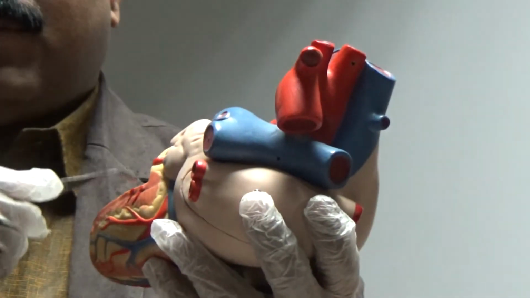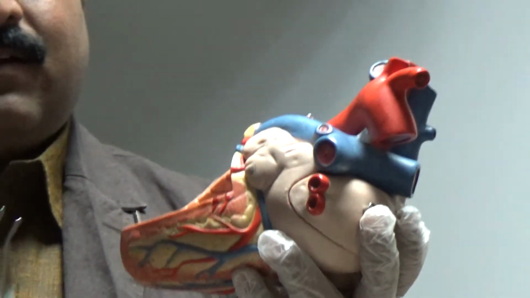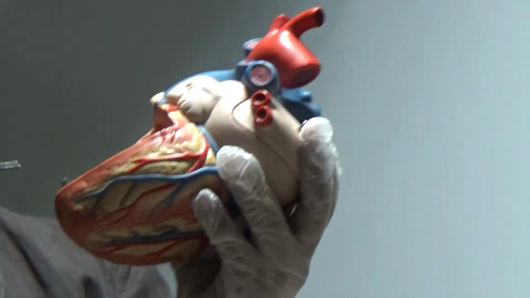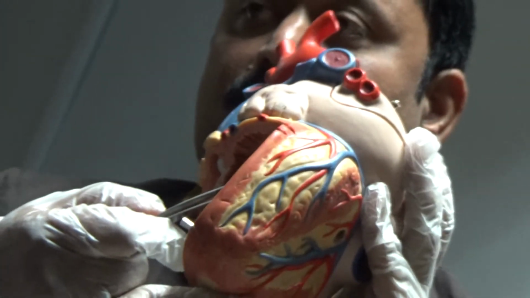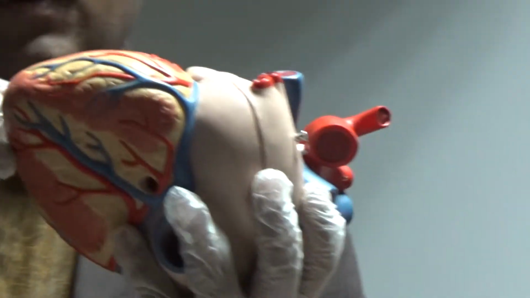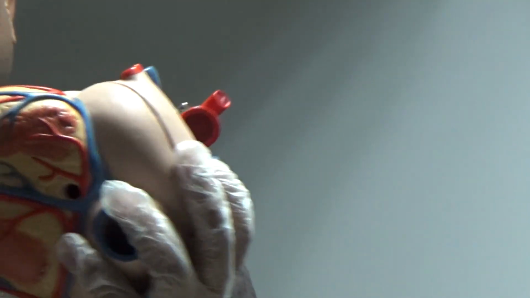After receiving oxygenated blood from the left atrium into the left ventricle, it has to pump, isn't it? So the oxygenated blood enters into the aorta here. These are semilunar valves, same as in the pulmonary trunk.